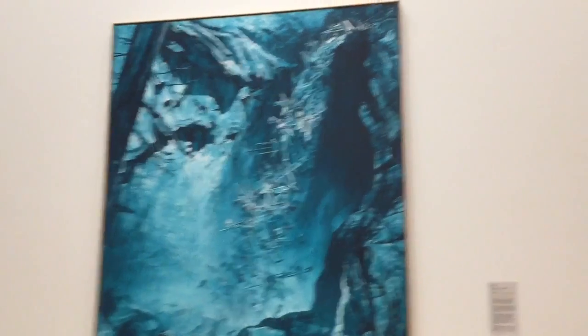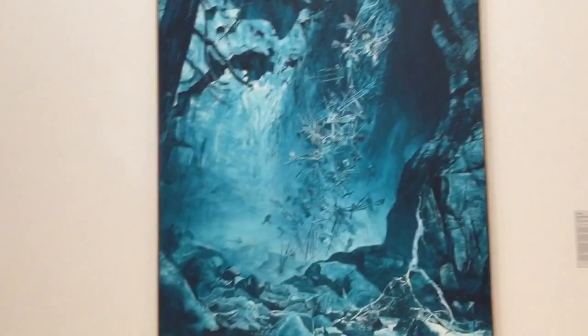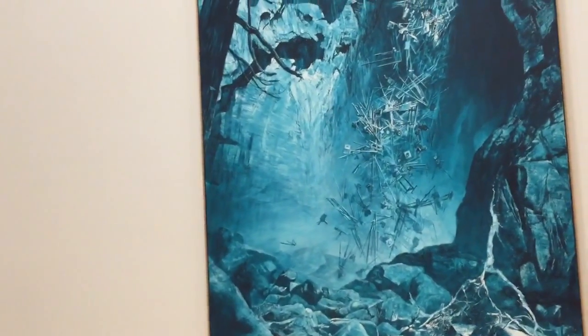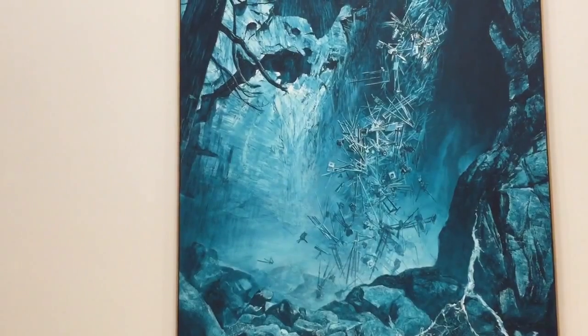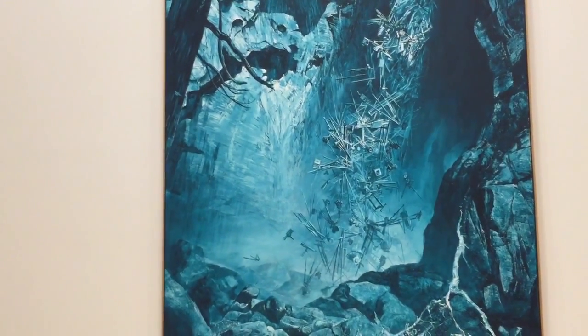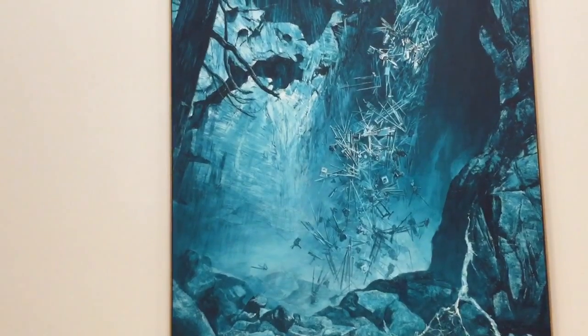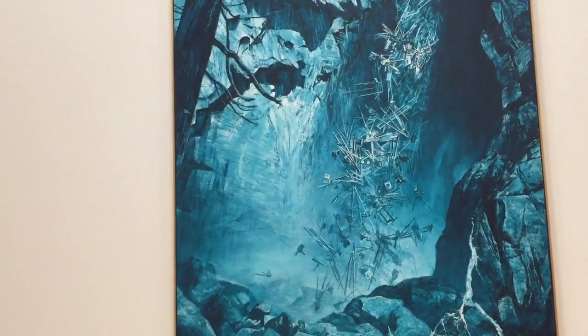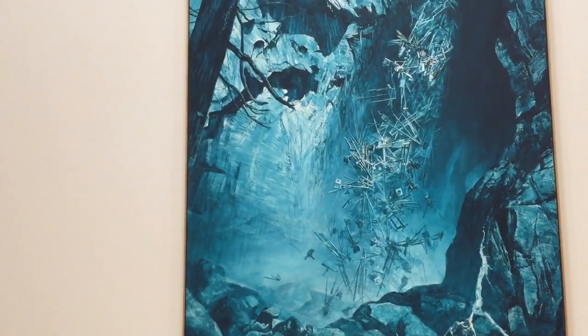And his pictures were so influential, it actually helped the Congress decide to make Yosemite into a national park, a national park preservation.